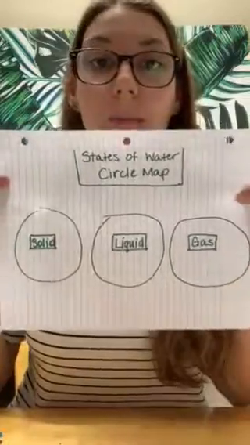Well, now that we refreshed our brains about what water is and what it's made of, we will be using a circle map to describe the three states of water. Here is my example of this circle map. You will get your own after the activity.